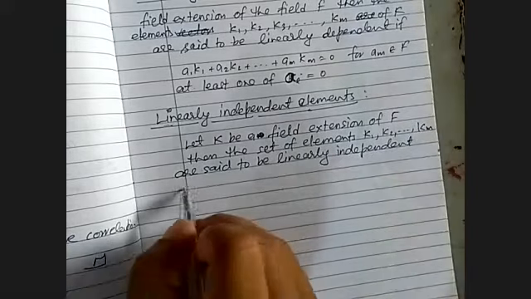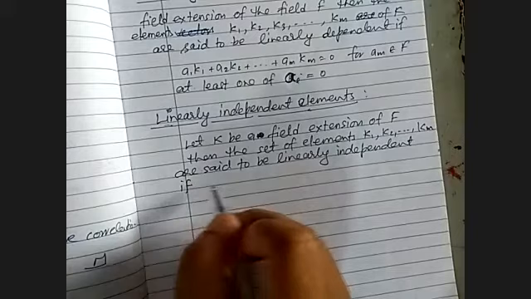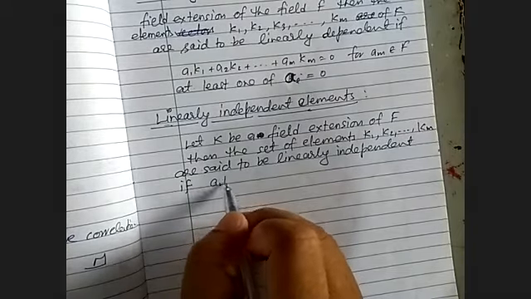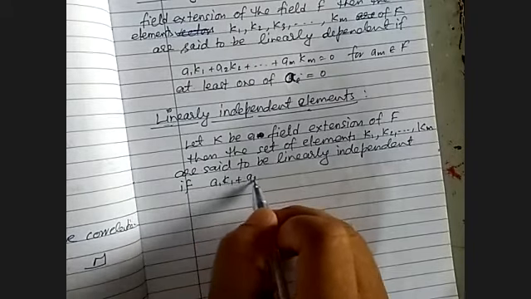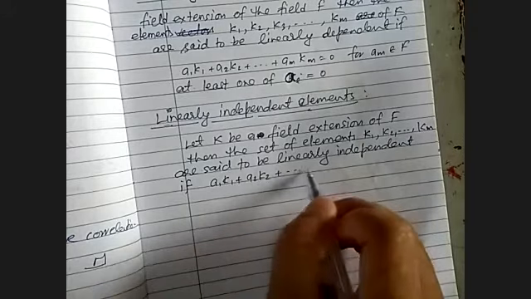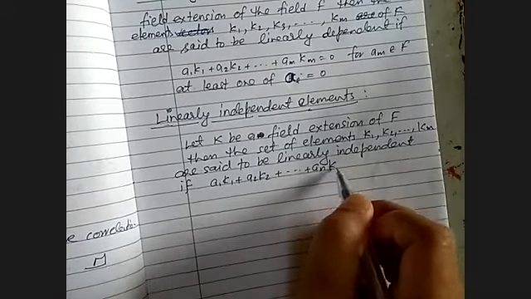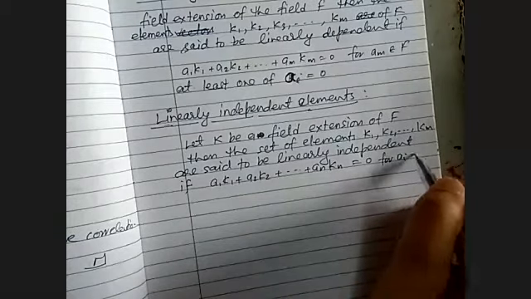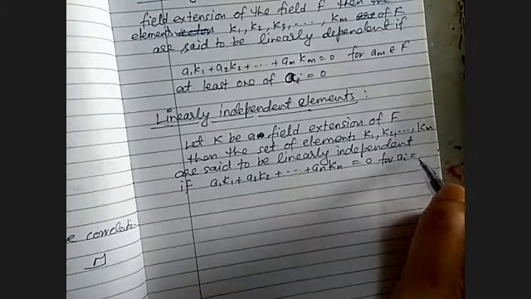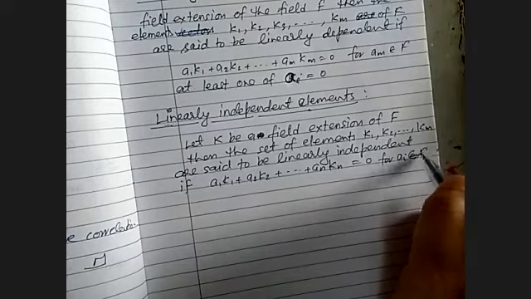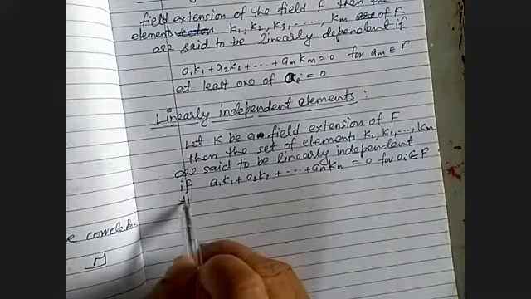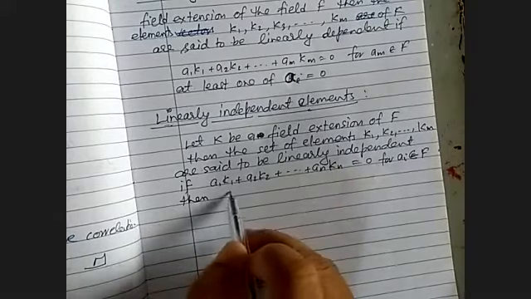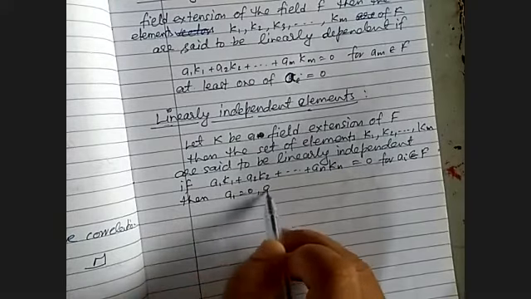if A1 K1 plus A2 K2 plus dot dot dot up to An Kn is equal to 0 for Ai is the element of F, then A1 is equal to 0, A2 is equal to 0.